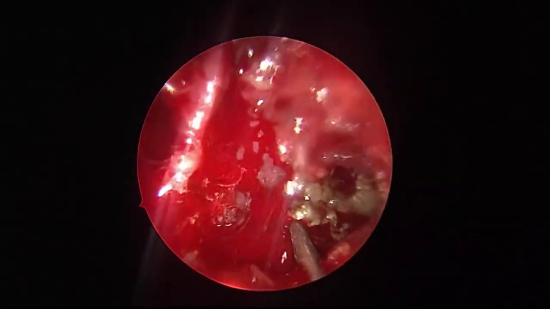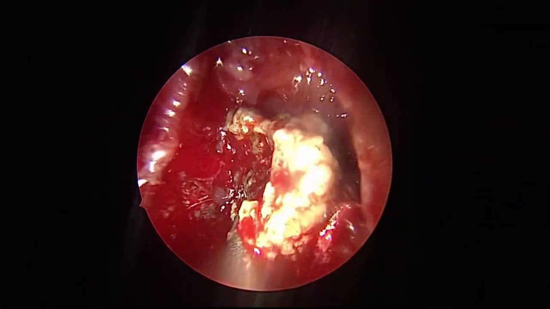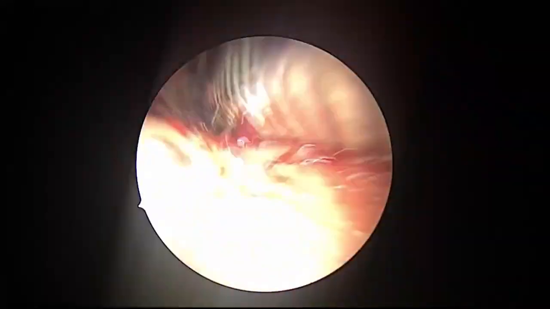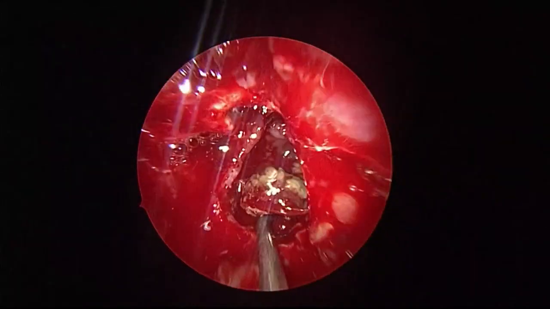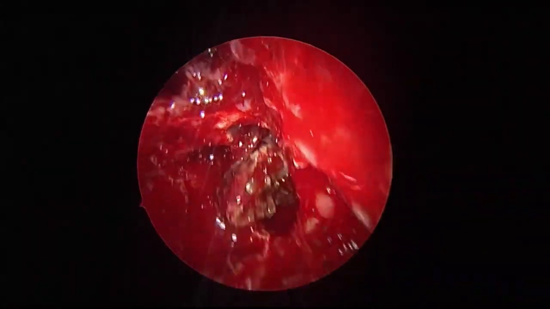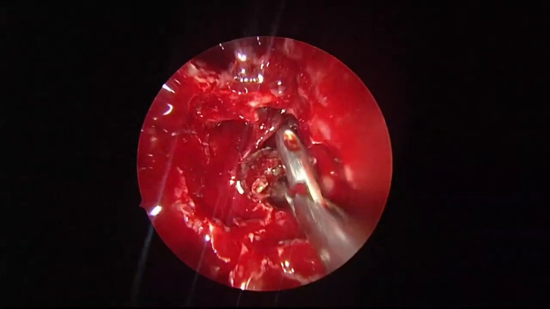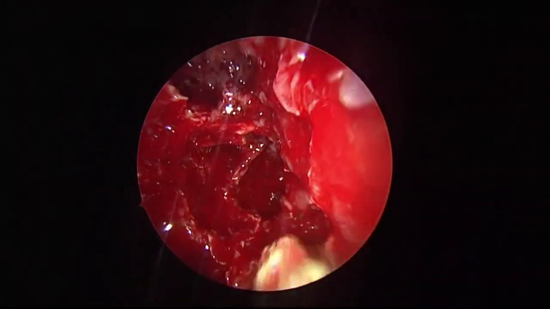Are you working on the other side? On the left side? Not really. We'll show you the intersinus septum, how it is pushed. See how much the sphenoid is expanded and fungus coming. Another big one.